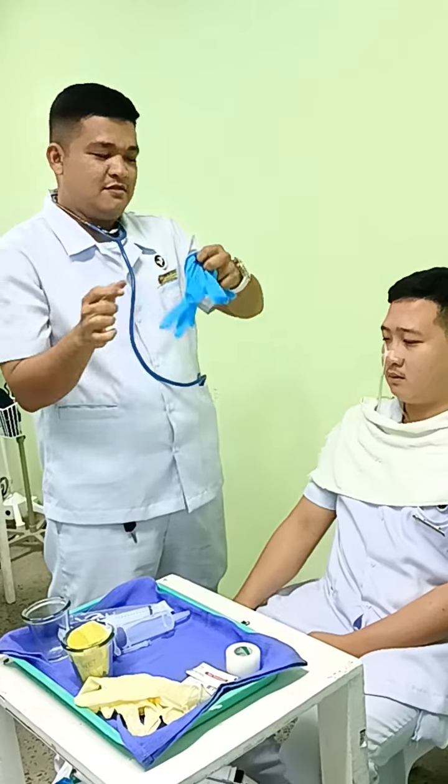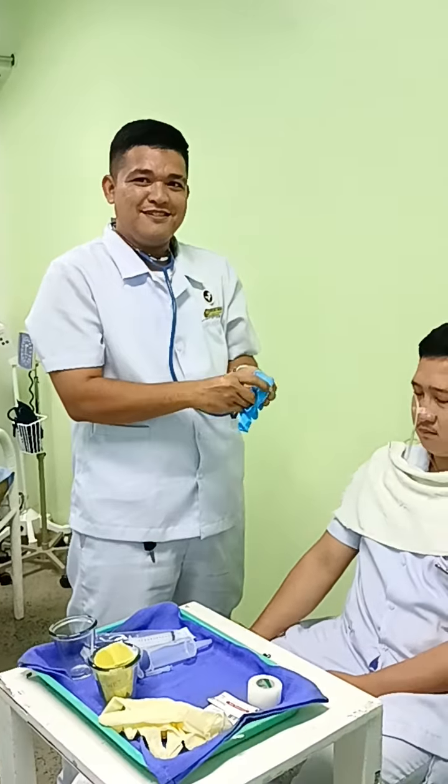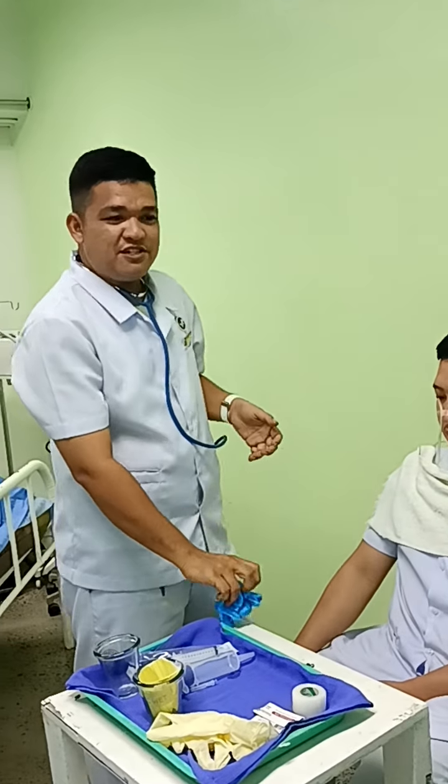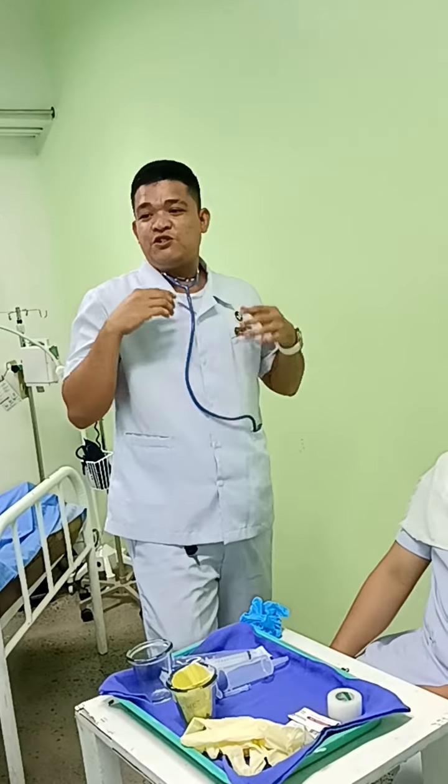And if there is any presence of gastric residual volume, we're going to measure it. Then remove the gloves and start washing. Last but not least is to document the findings.